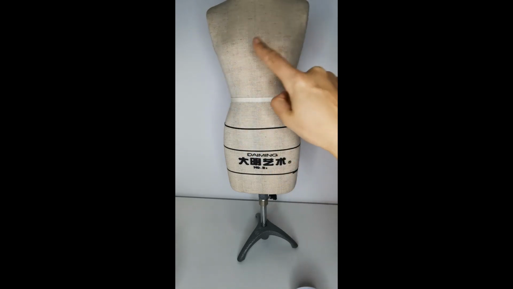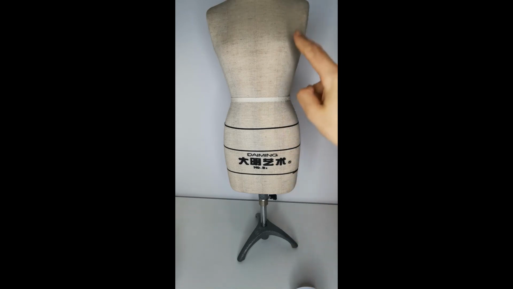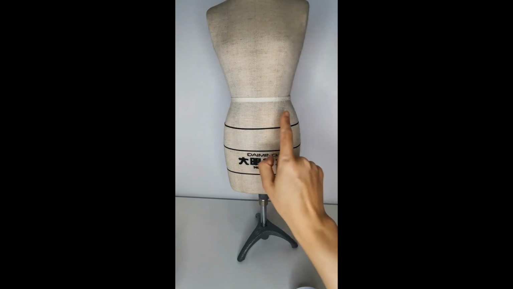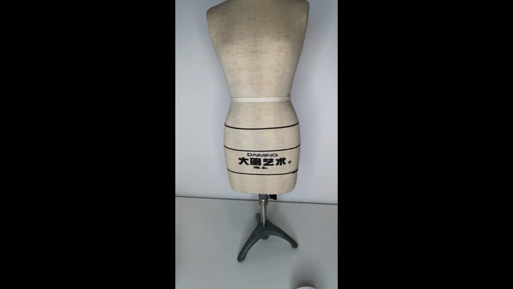So we need to know the distance between these two bust points, so we'll be able to know where to locate these two seam lines. Especially if we are making a full dress, in that case we should make them align.